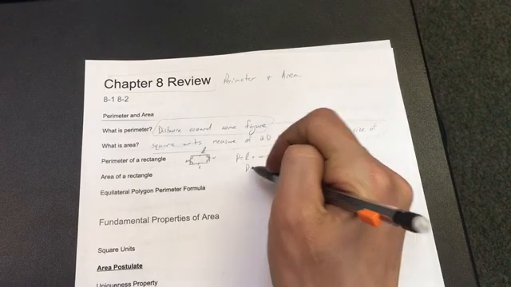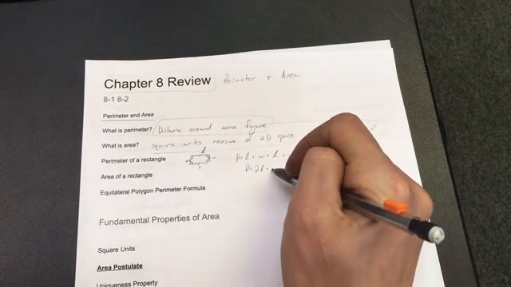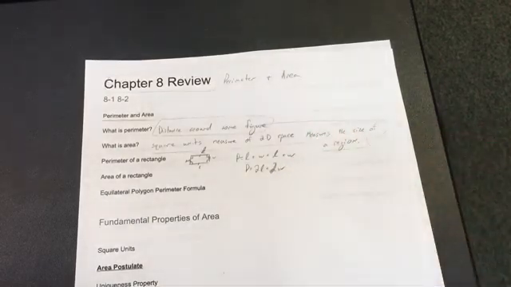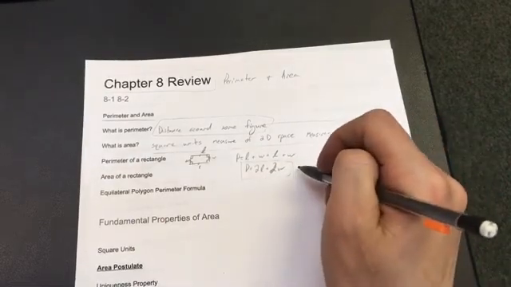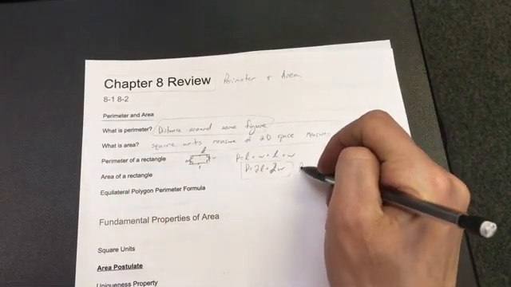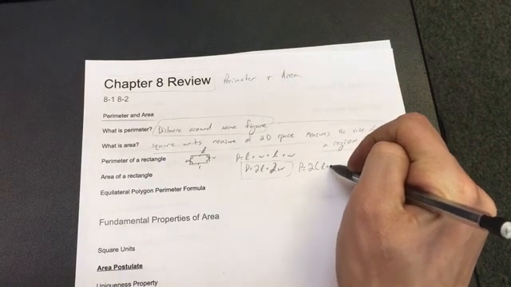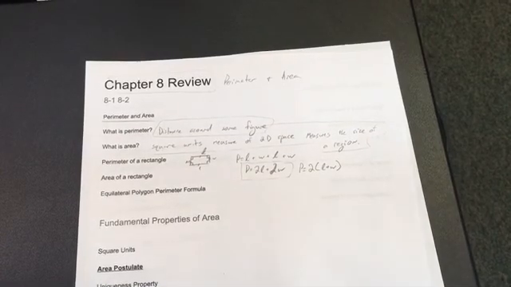We can develop a shorthand. How many L's are there? There's 2 L's plus 2 W's. This is our shorthand for the perimeter of a rectangle. We could even factor out the 2, so we can say perimeter is 2 times (L plus W).